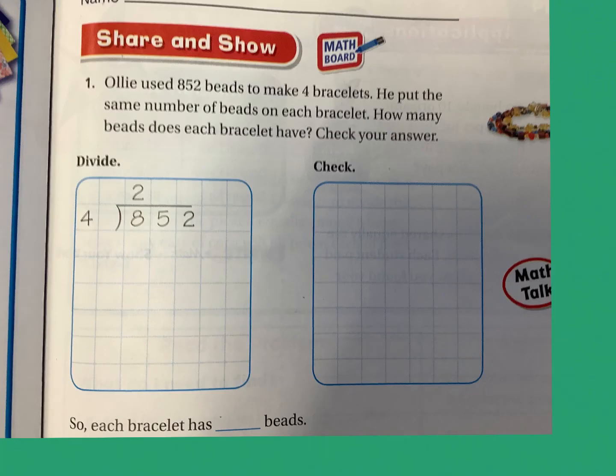Okay, another example. This is number 1 on your Sharon show. Ollie used 852 beads to make 4 bracelets. He put the same number of beads on each bracelet. Putting the same number of beads on each bracelet is your division sentence. How many beads does each bracelet have? Check your answer. So we'll divide first and then we will check over here. So we have 852 beads being divided into 4 equal pieces.